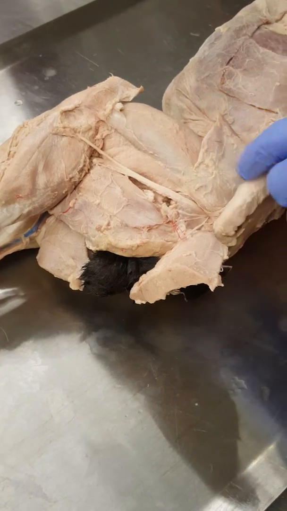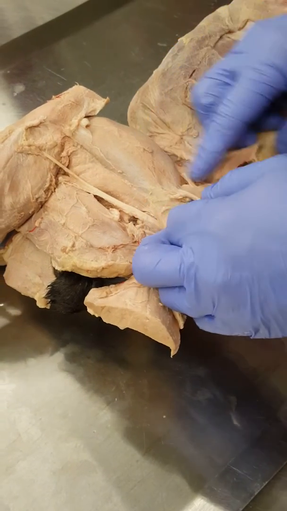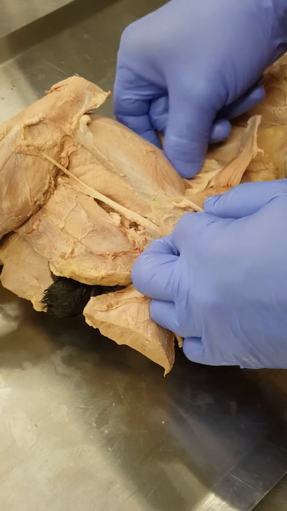The other thing we were talking about is the crest of the ilium, right here. The muscles that we associate with the crest of the ilium are going to be the quadriceps and the sartorius.